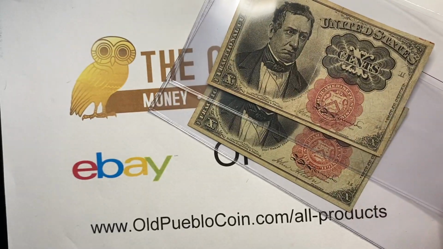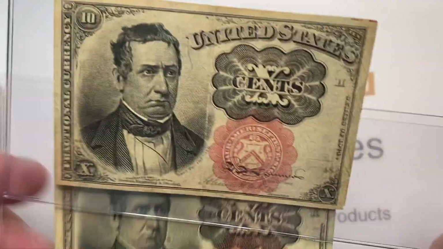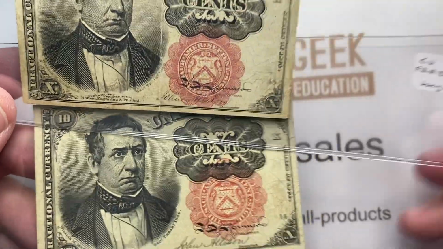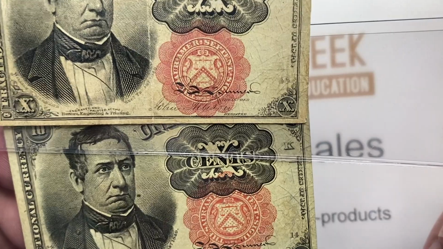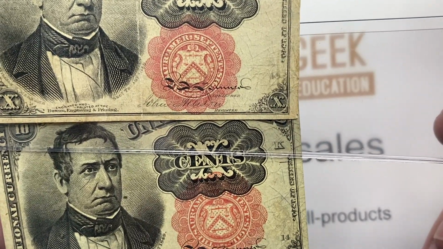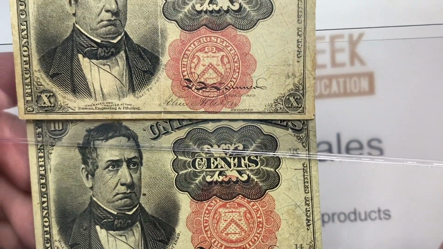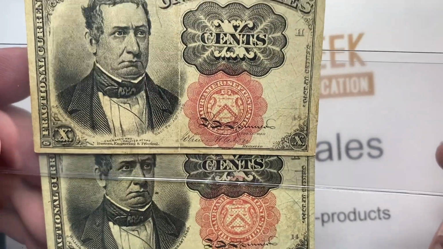Now the one 10 cent that I don't have here is the green seal. So there is an issue where they have the seal that's green instead of red. And the green seal is kind of one of the keys for the series because it's a little bit harder to come by. They don't catalog for a ton more, but they are difficult to get.